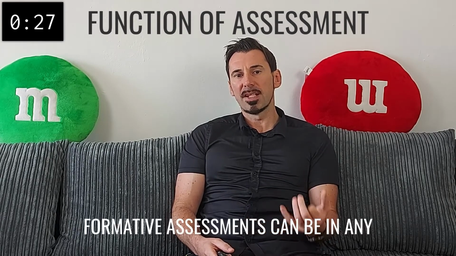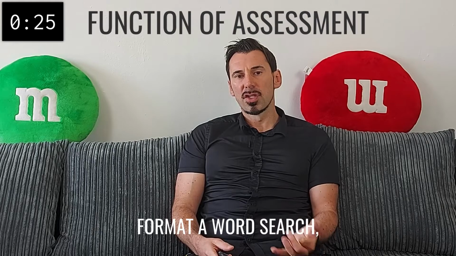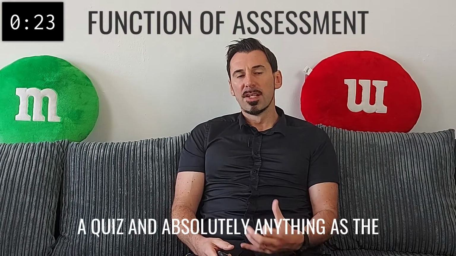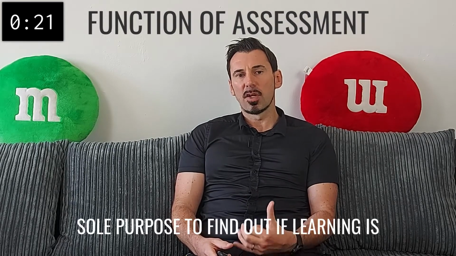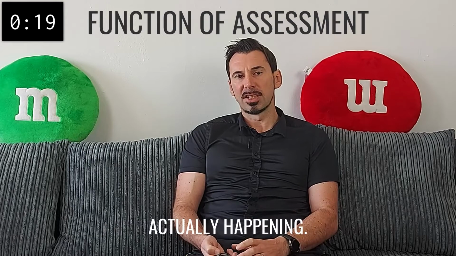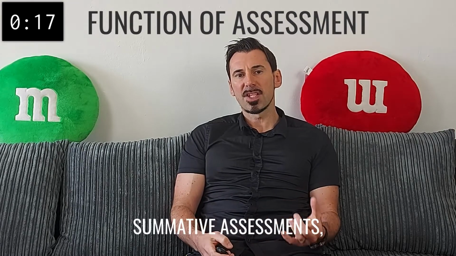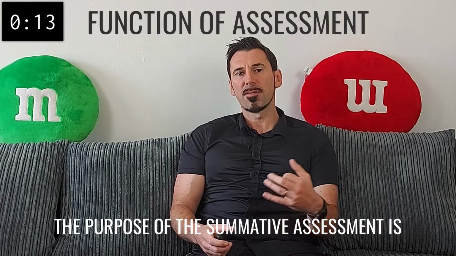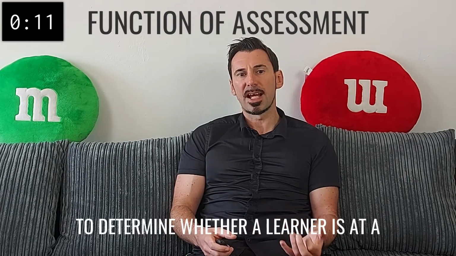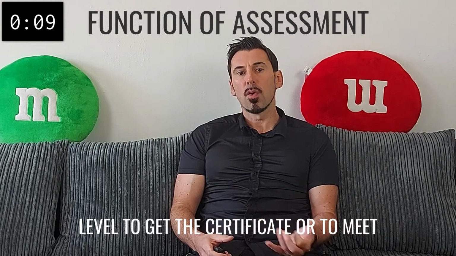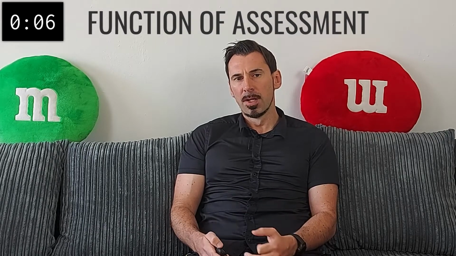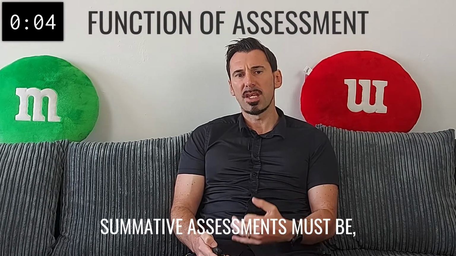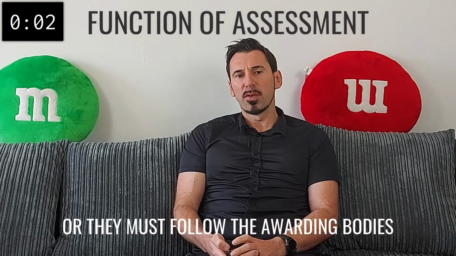A formative assessment can simply be asking a question to find out whether learners learned a particular aspect. Formative assessments can be in any format: a word search, a crossword, a quiz, absolutely anything, as the sole purpose is to find out if learning is actually happening. Summative assessments, on the other hand, are typically the final assessment. The purpose of the summative assessment is to determine whether a learner is at a level to get a certificate or to meet the job specification. Normally, summative assessments must follow the awarding body's requirements.